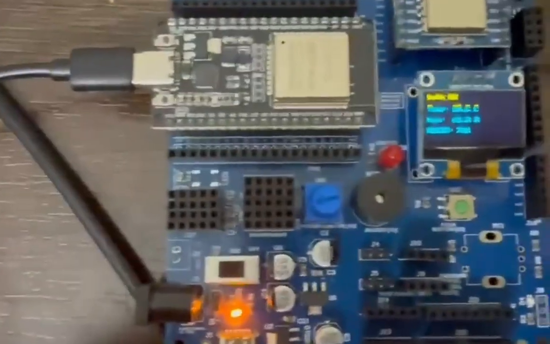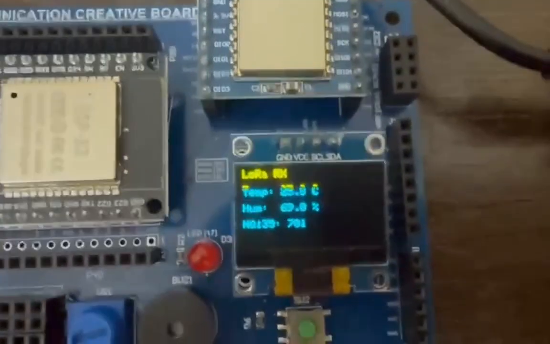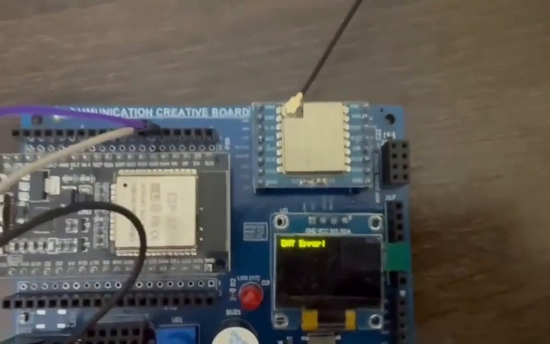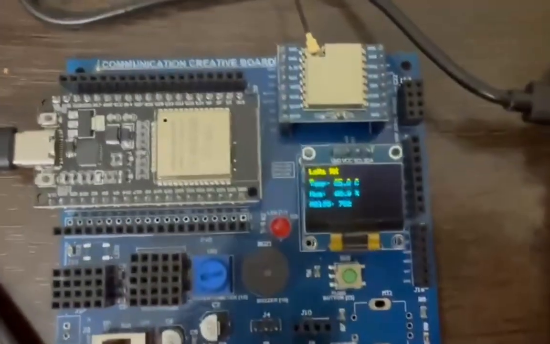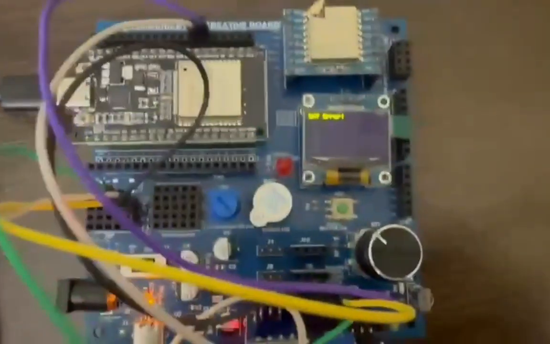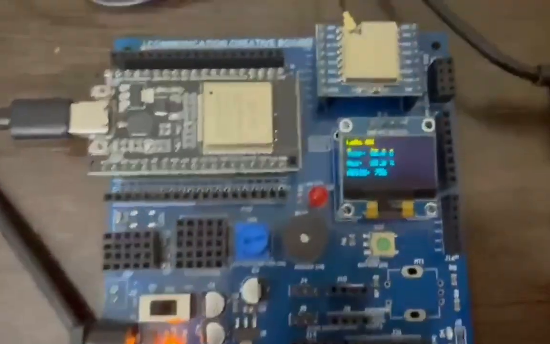Then over on the receiver module, as we can already see on the OLED screen, it shows the exact same values as the transmitter module, showing that this LoRa is receiving the data from this LoRa accurately. And here the ESP32 is once again used as the microcontroller. Here there's no sensors required as the data is getting collected from here and then transmitted to here.